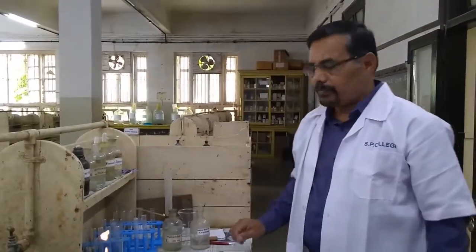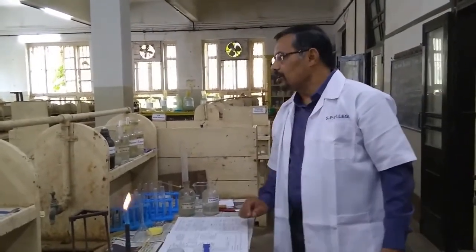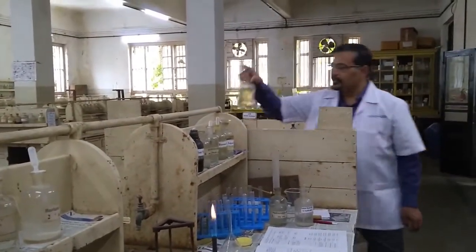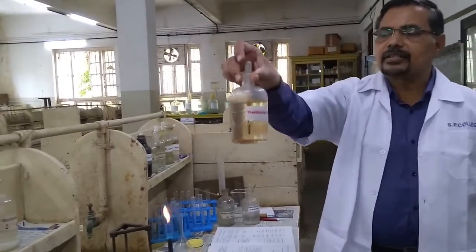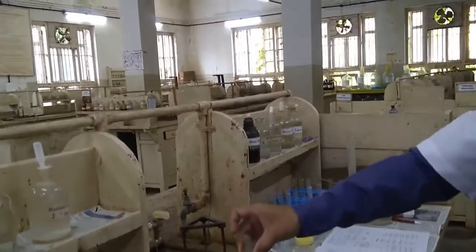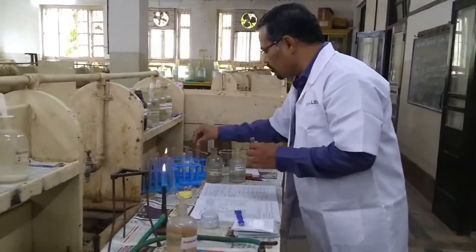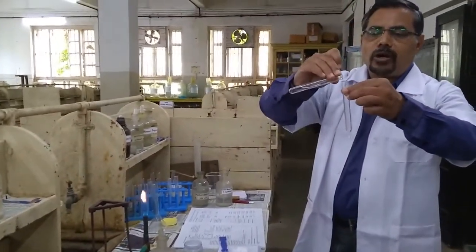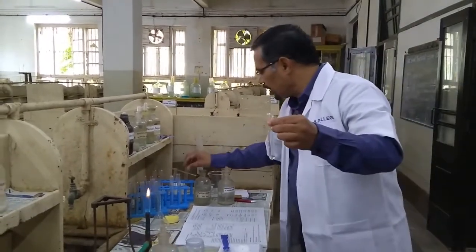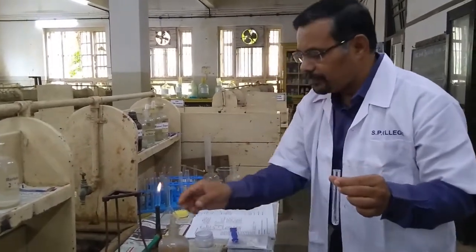Now we will perform the confirmatory test for NH4 plus. For the confirmatory test, we will use Nessler's reagent. So this is Nessler's reagent. It is already prepared in the laboratory. So I will take a small quantity of this original solution in the test tube. Then I will add a small quantity of this Nessler's reagent.